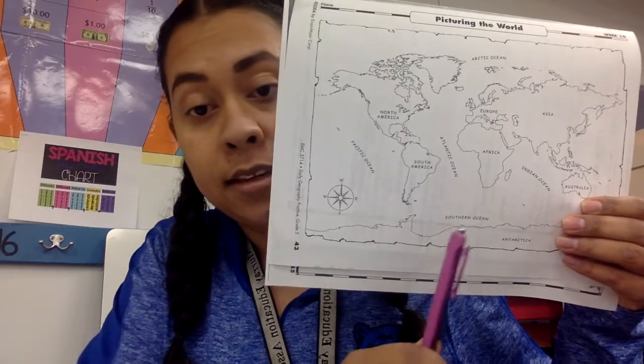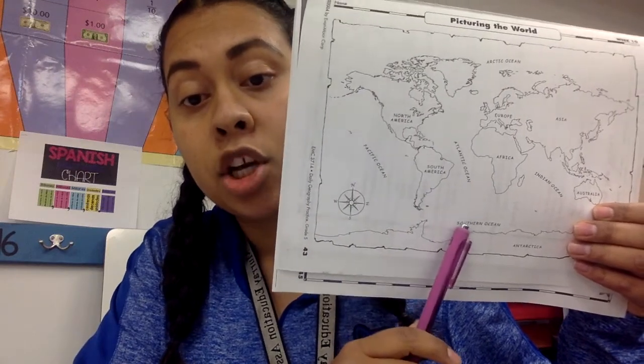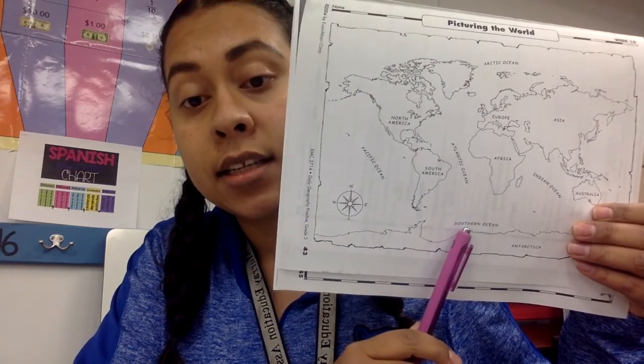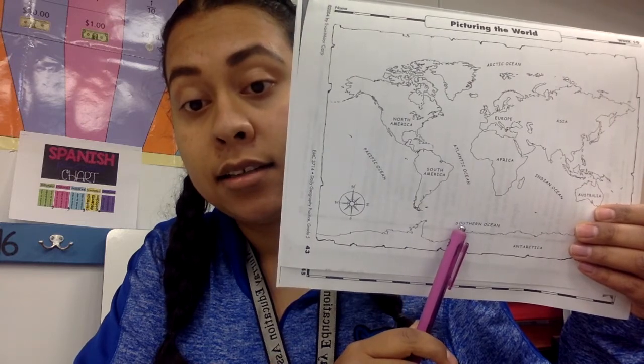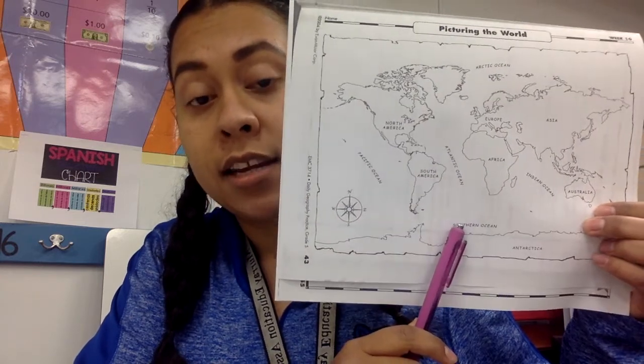Tuesday number 2. Which large continent is located along the Southern Ocean? So now you're going to find the Southern Ocean right here. Which large, long continent is next to that Southern Ocean? Write the name of that continent for Tuesday number 2.